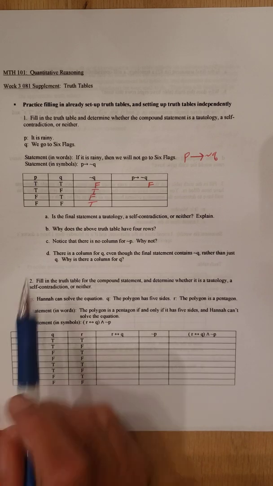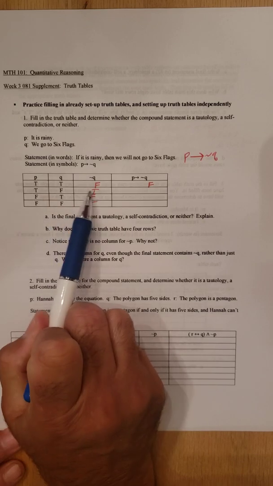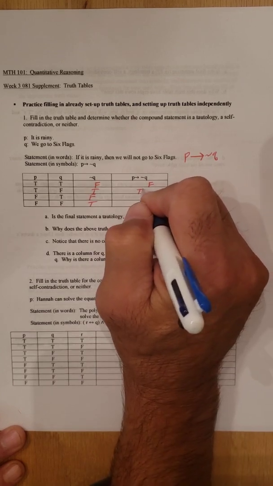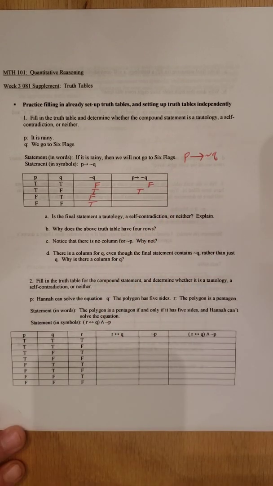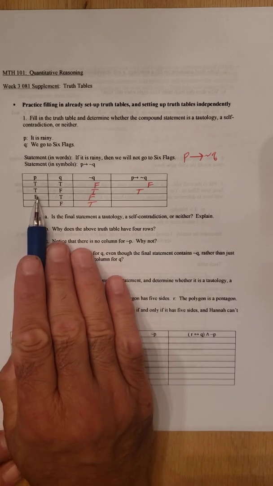In the second row, I think it's good. The antecedent is true, and the consequence is true. That's what this says, that if P is true, then not Q must be true, and it is. Okay. And then these last 2 tend to be the easiest, but they also mess us up a lot.